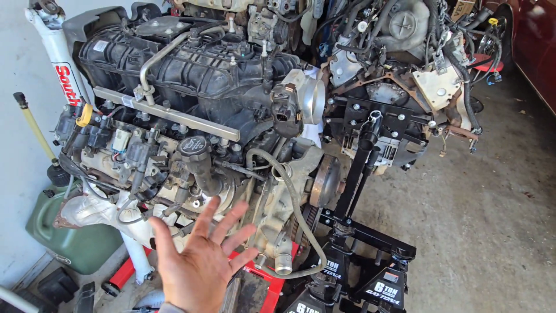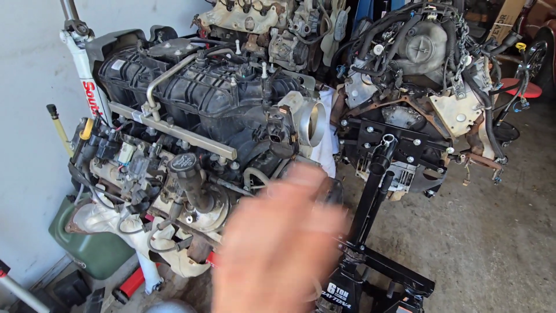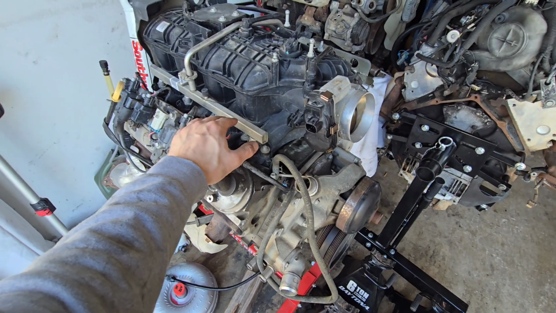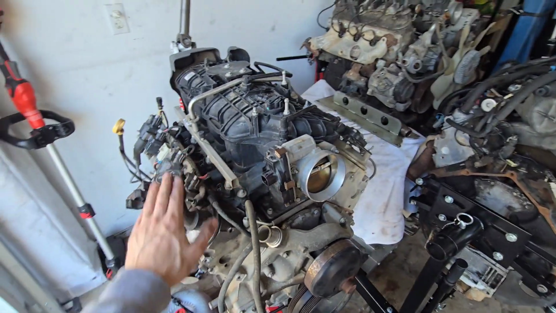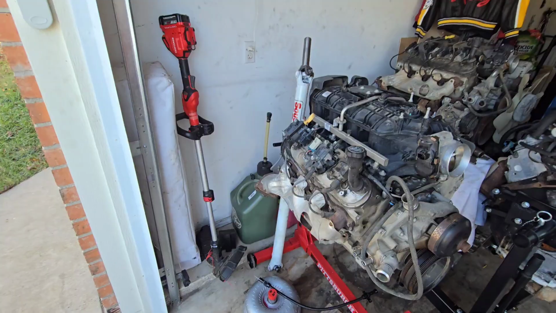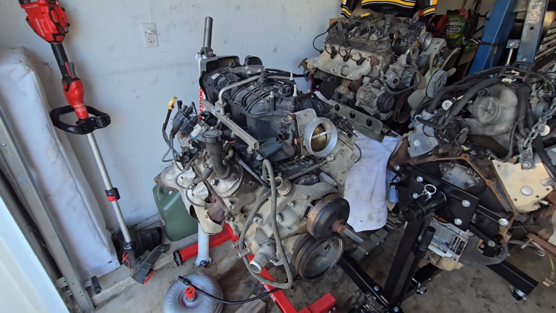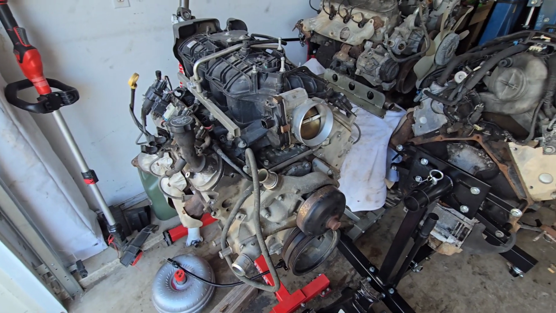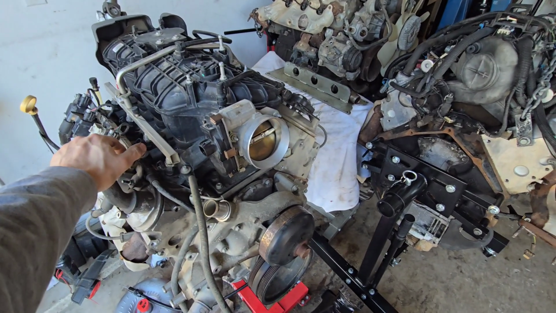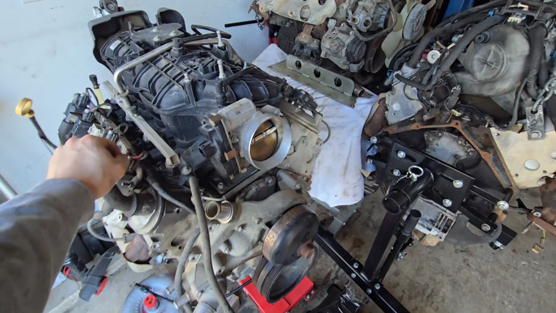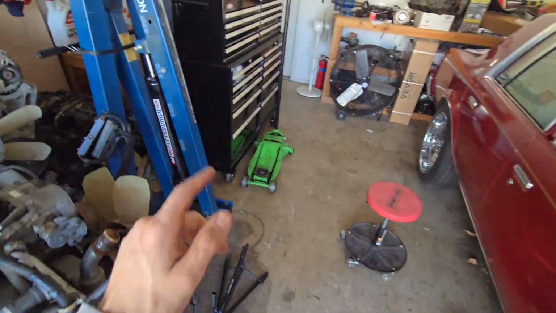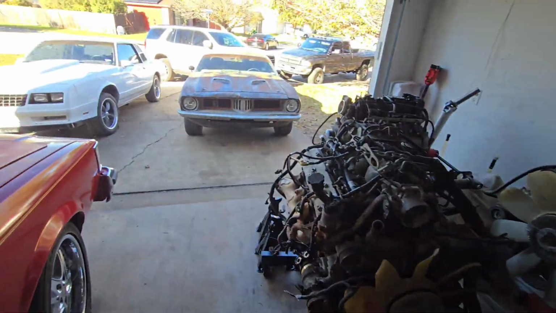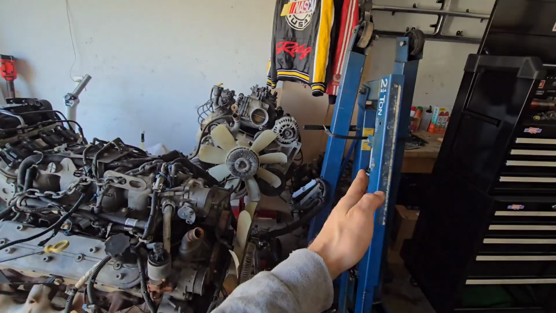too. You might think all Gen 4 are aluminum. They are not. So this one specifically right here is a Gen 4 5.3 that was built in 2007. So it was one of the early-ish year model Gen 4s. And this one specifically is rated at 325 horsepower from the factory, whereas your Gen 3 5.3 is rated at 315.